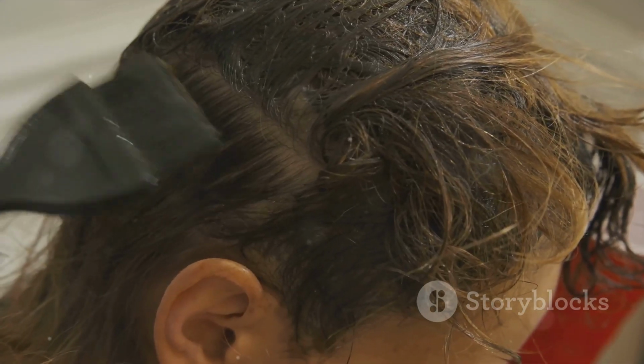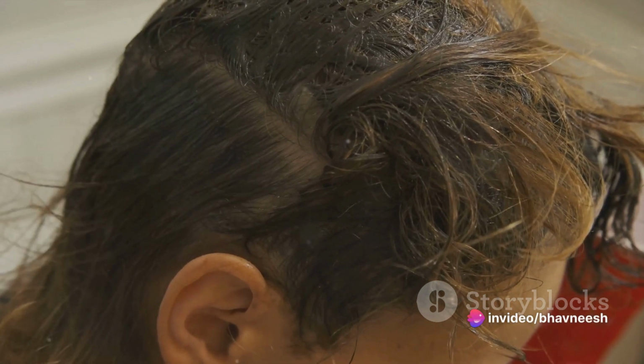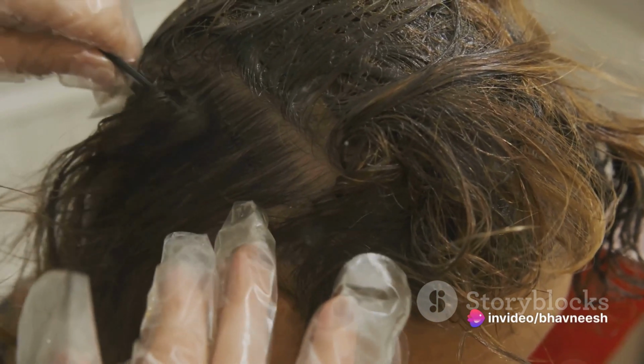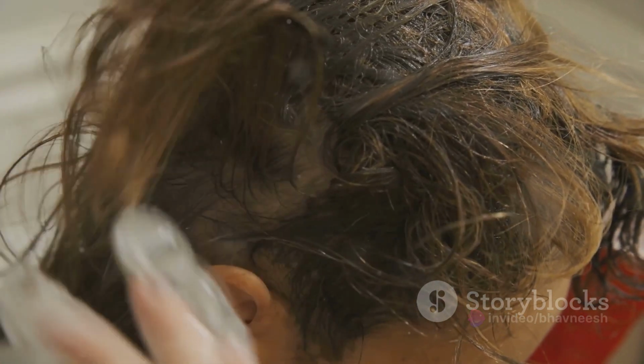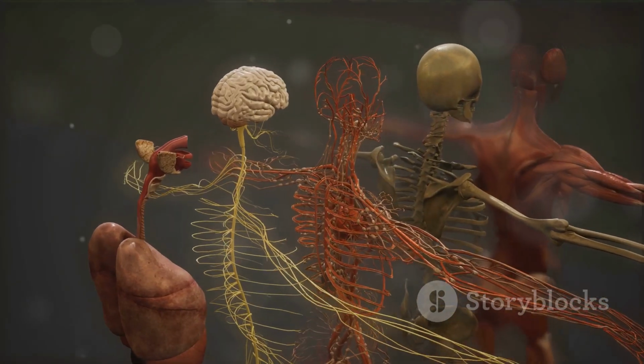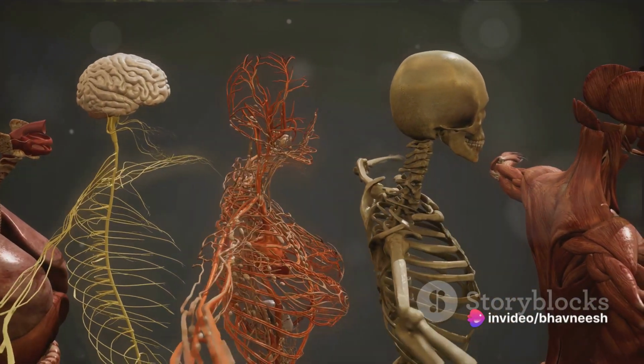The follicle is a tiny, cave-like structure within the skin, housing the hair bulb at its base. This bulb is where the magic happens. It's where the hair's growth begins, thanks to the nourishing blood vessels that surround it, fueling the cells that produce keratin, the building block of hair.